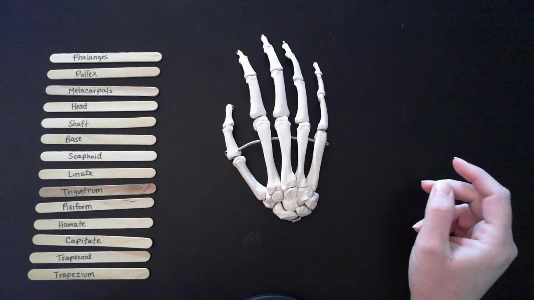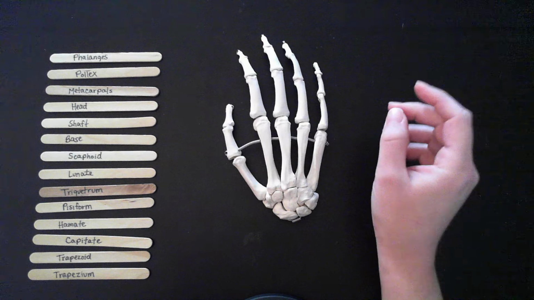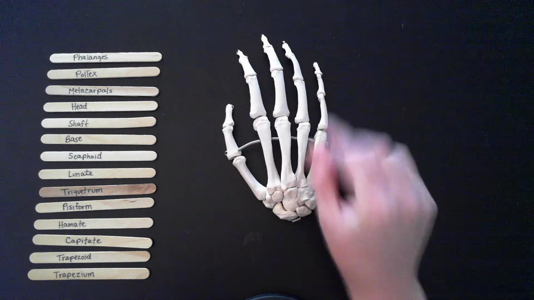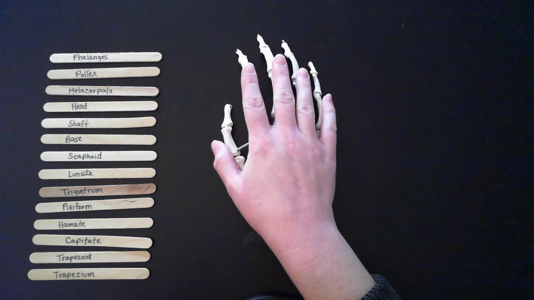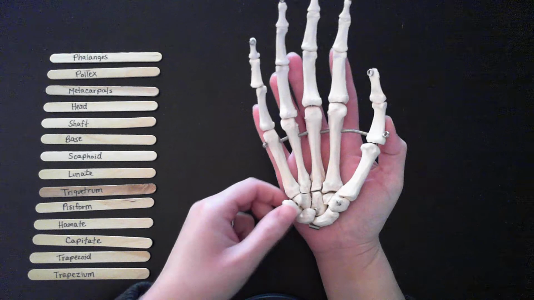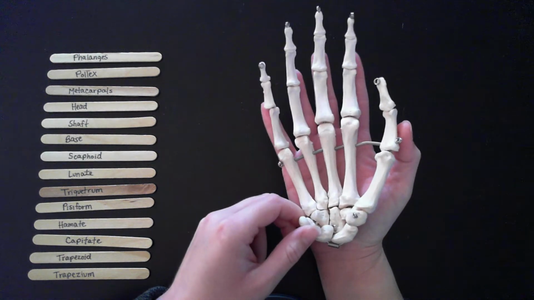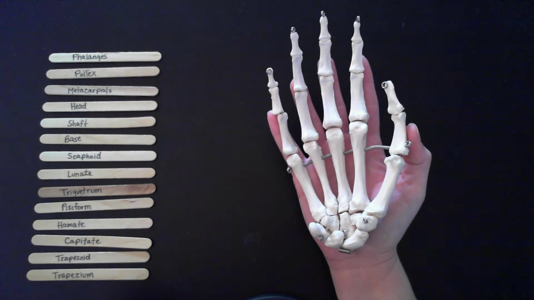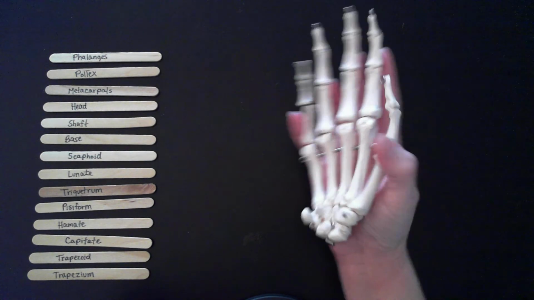We're going to go ahead and cover the hand, the bones of the hand that is. Currently we're looking at the back side, so the posterior portion of the hand. If we turn it over, we are then looking at the palmar side, the anterior side of the hand. So on this particular model, we are studying a right hand.